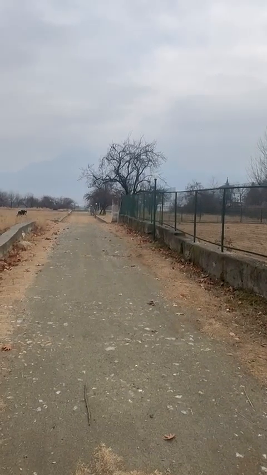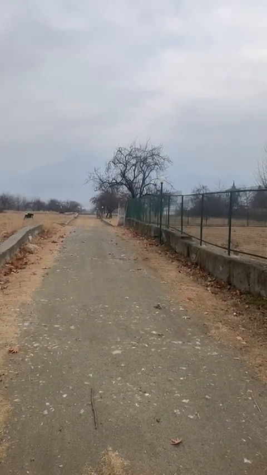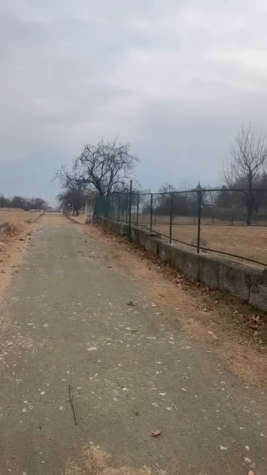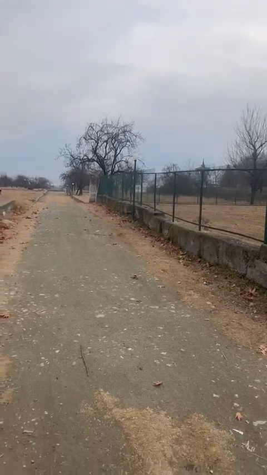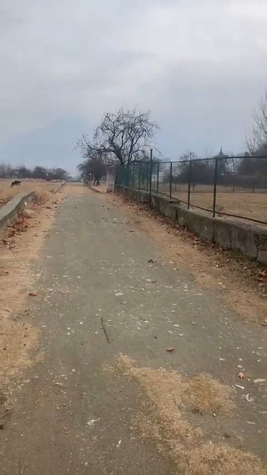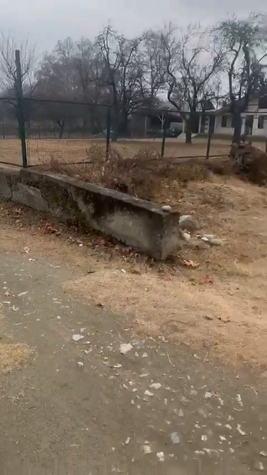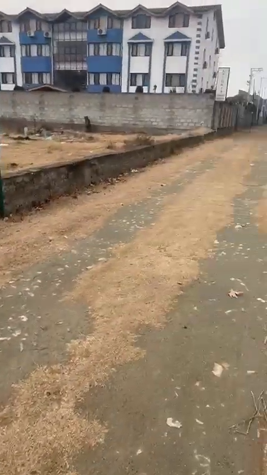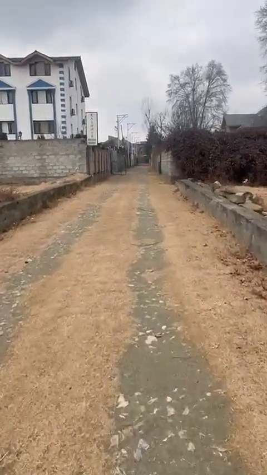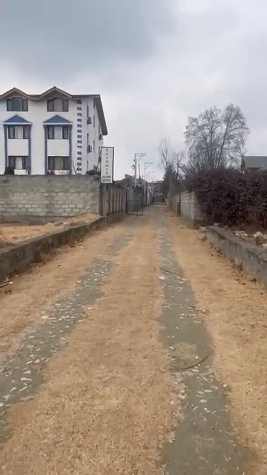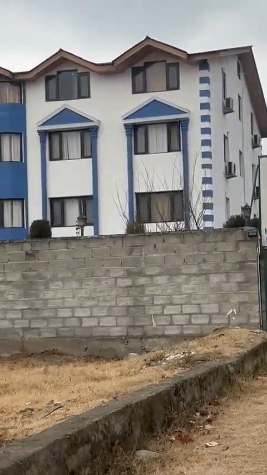First, let us show you the road. This is the road that leads directly to our hotel, and it connects us with the foreshore road. The foreshore road is approximately 60 meters away from here. This is our hotel.